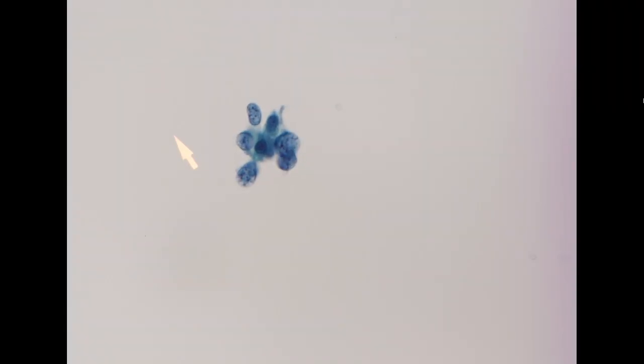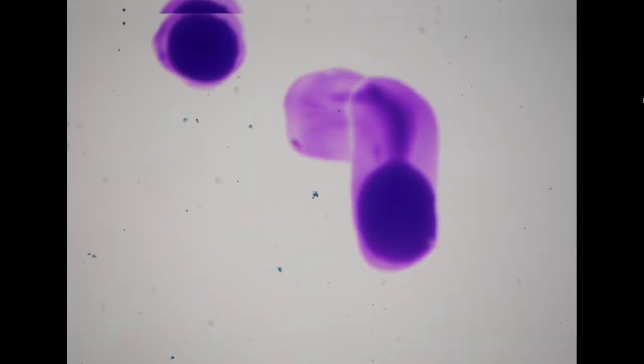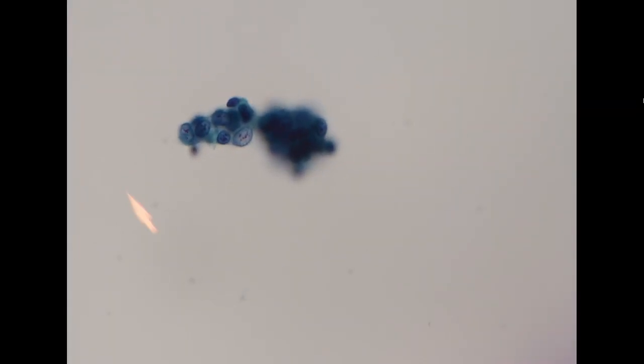So again, we have this cluster of cells, really high NC ratio, already above 0.7. And for the ureter washing cytology, usually the cellularity is not as much as the renal pelvis, because the ureter is a very tiny space. But we see almost all the cells have these high-grade atypical features. So this is diagnostic for high-grade urothelial carcinoma.